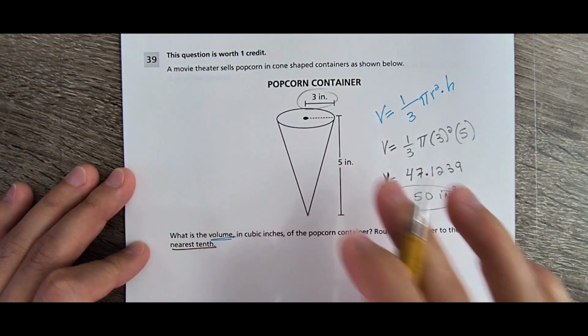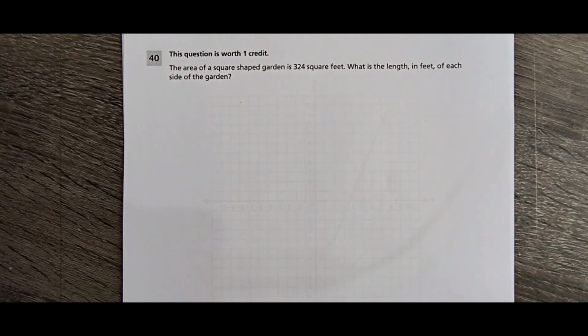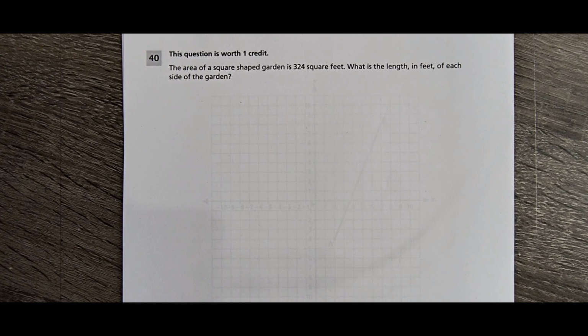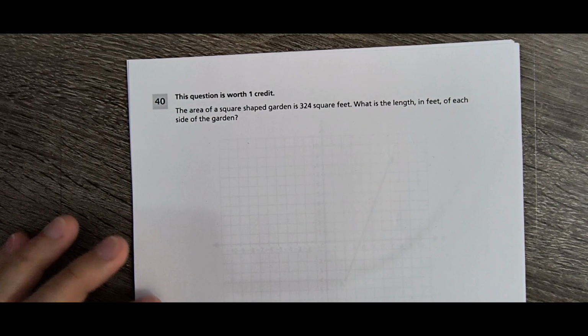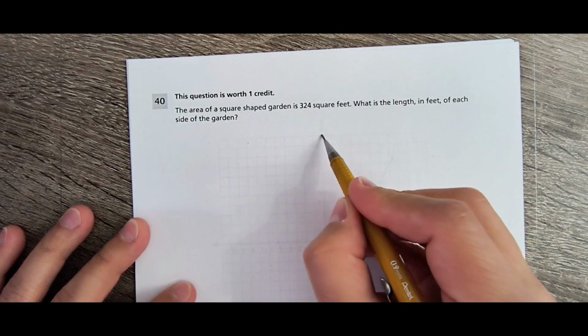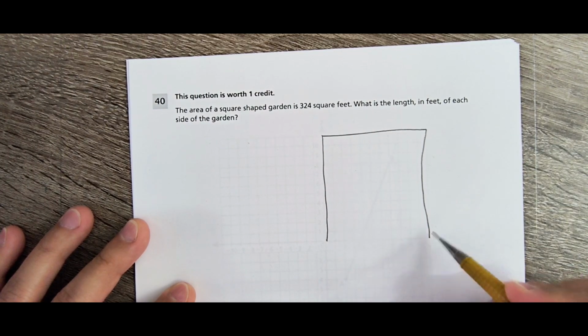Let's move on. Let's continue now with problem number 40. In problem number 40, it's a very interesting question because we have here a square shape, the area of a square shape of a garden. So let me draw the square shape right here using this background that I have. I didn't do it perfectly, but you got the idea, right? This is my square shape.